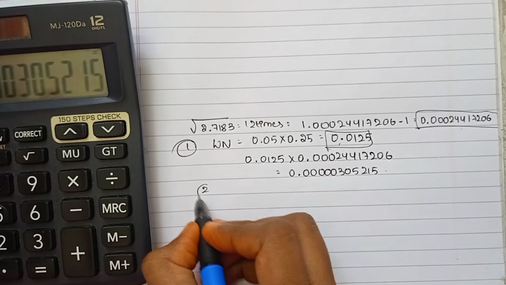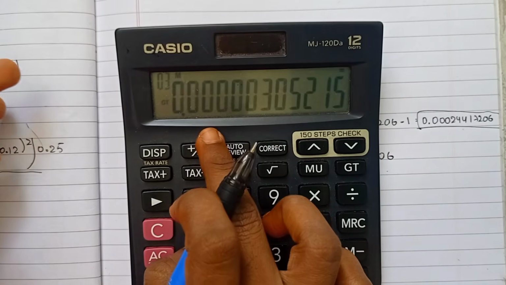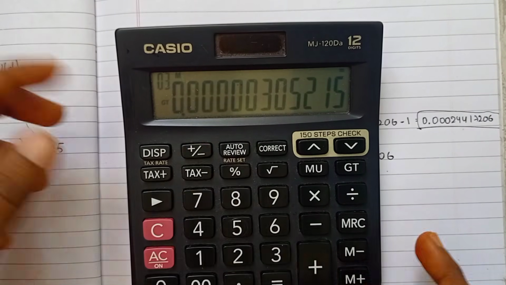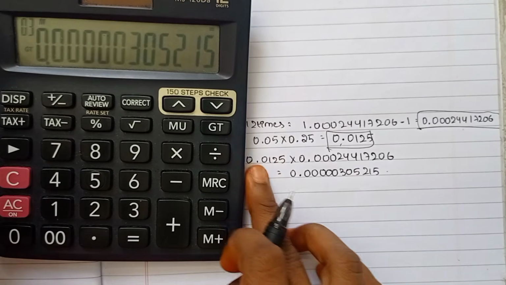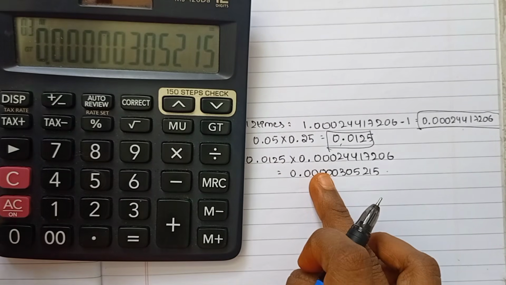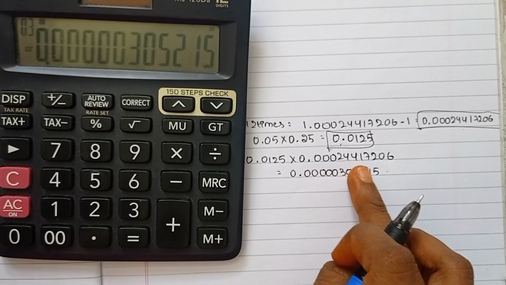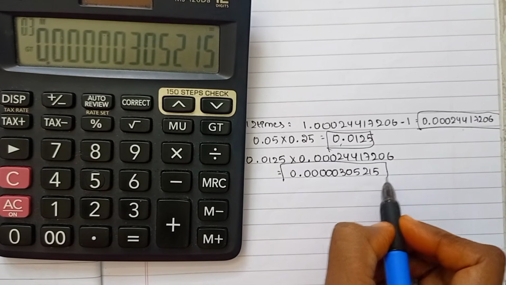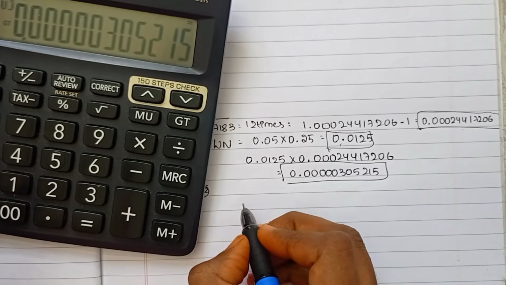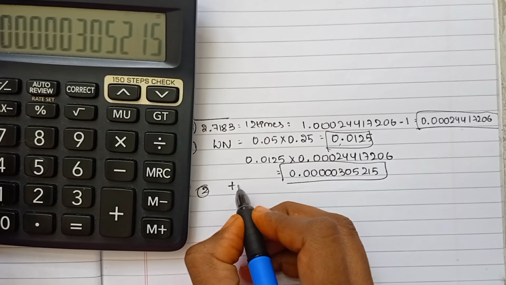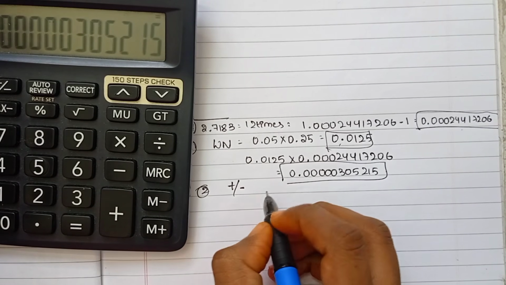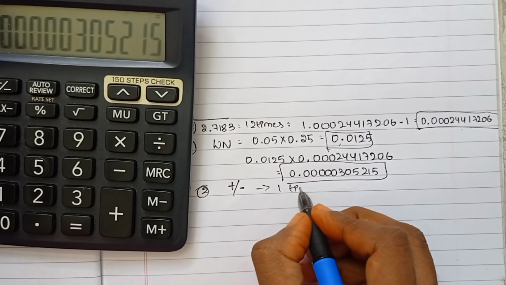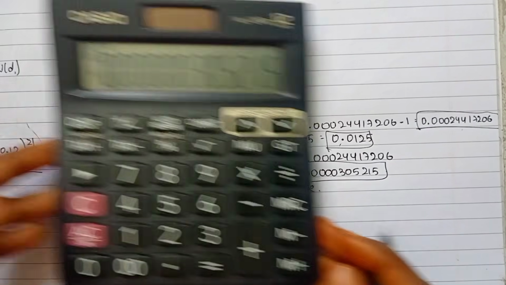For step 2, press the plus or minus sign in your calculator for one time. So after multiplying 0.0125 into 0.00042441726, I have got this value. For this value, press the plus or minus sign in your calculator for one time. So this will be our second step.